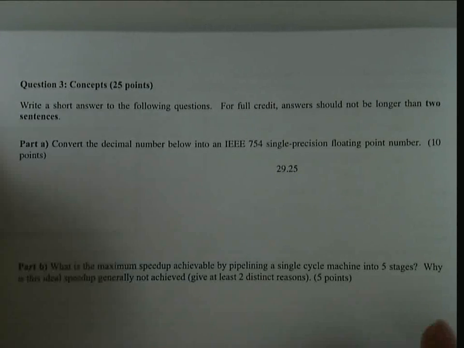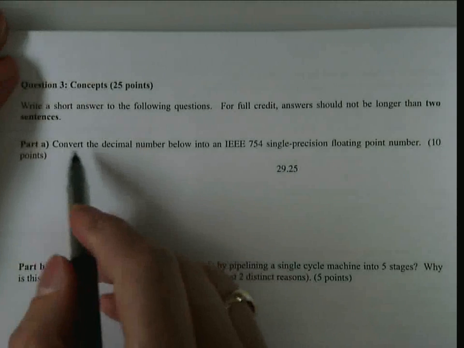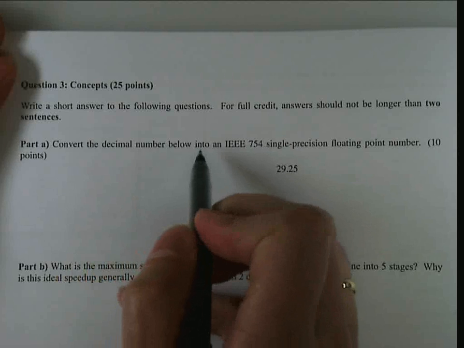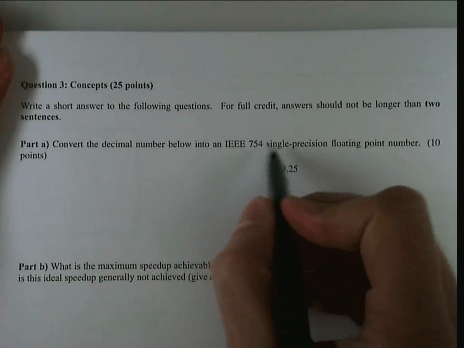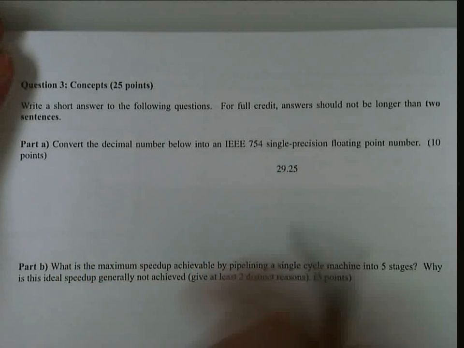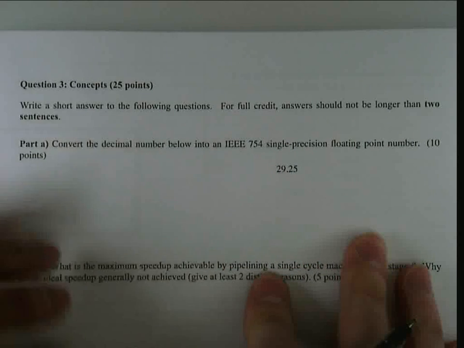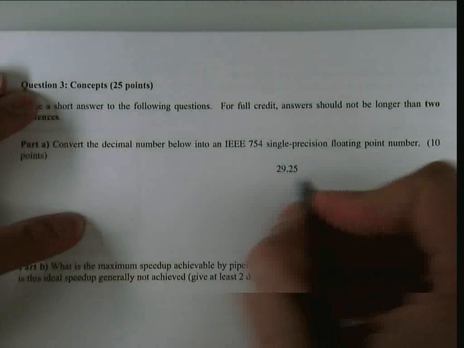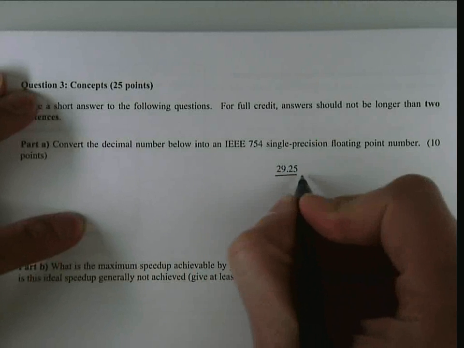For this problem, we're going to do part A of question 3. It says convert the decimal number below into an IEEE 754 single precision floating point number. So the first step to doing this is to convert this decimal number into binary.